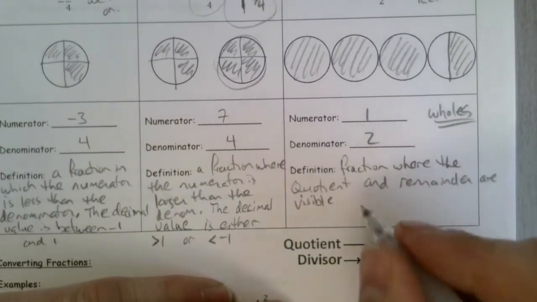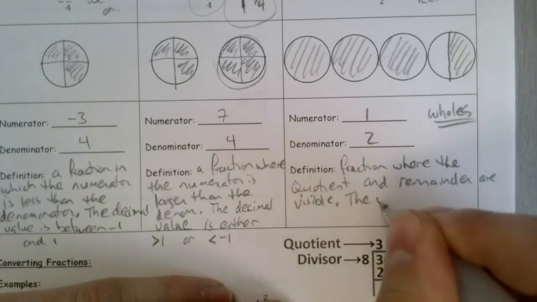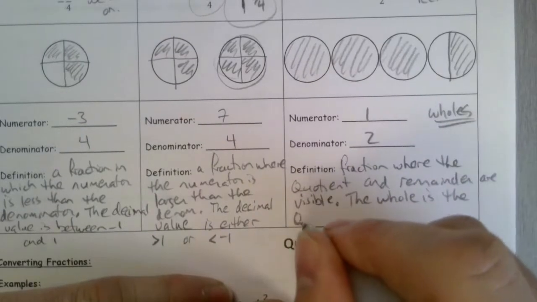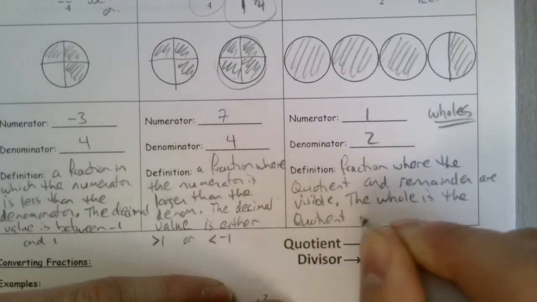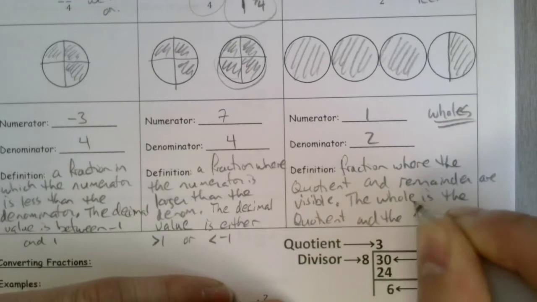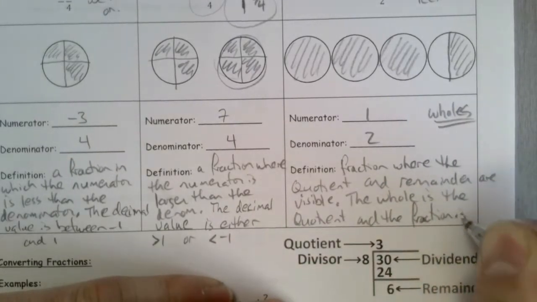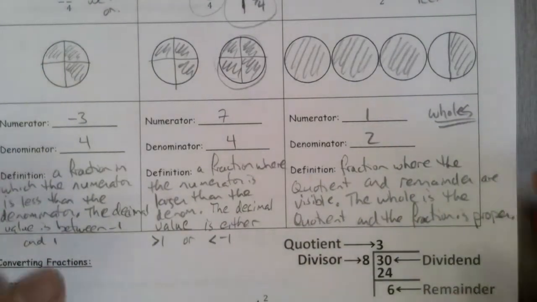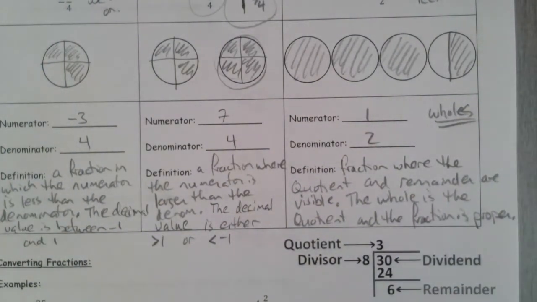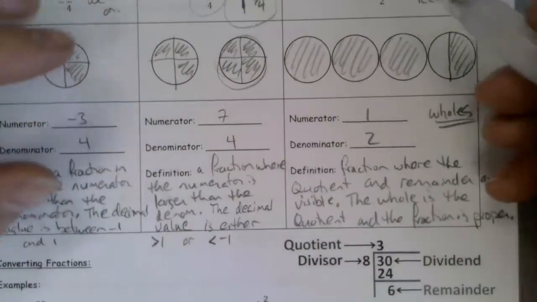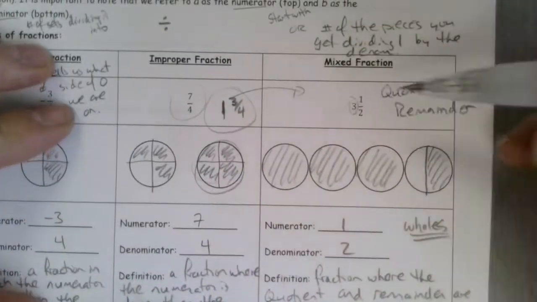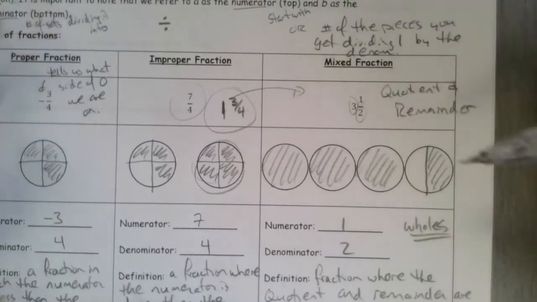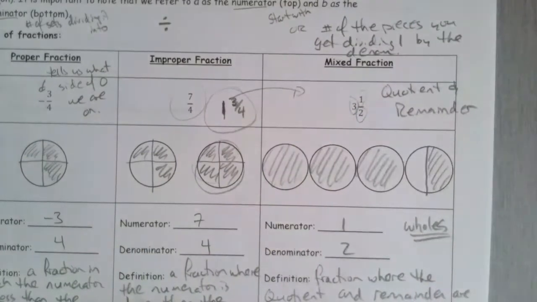The whole number that we use is the quotient, and the fraction is proper. So if we've written this out the way we're supposed to, that 3 there represents the quotient of some sort of division statement, and then I had 1 piece out of 2 parts left over.